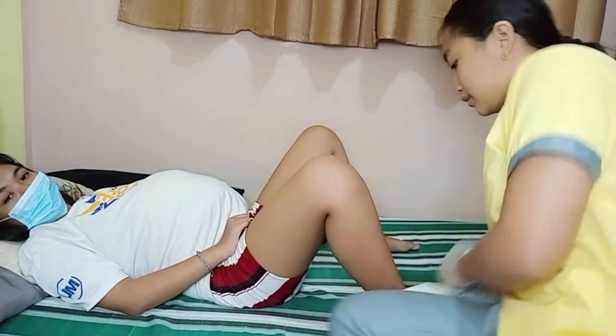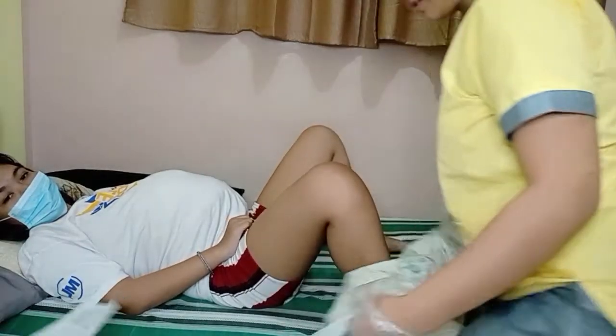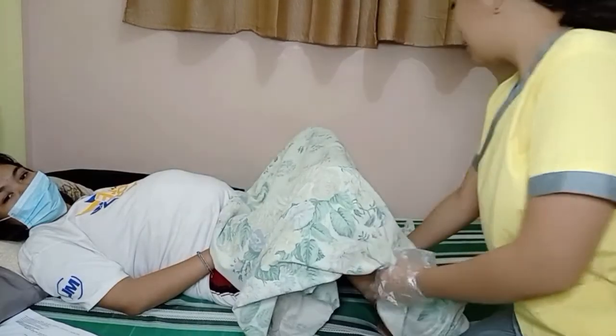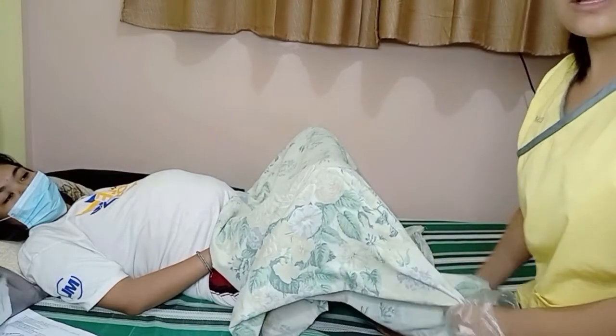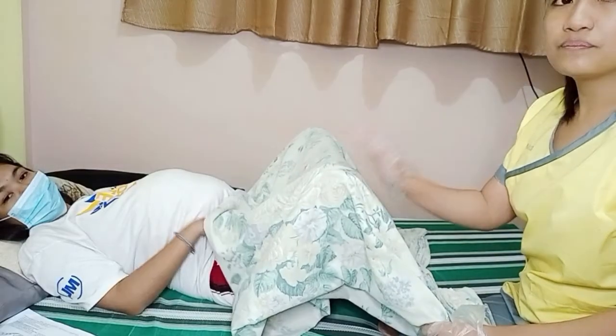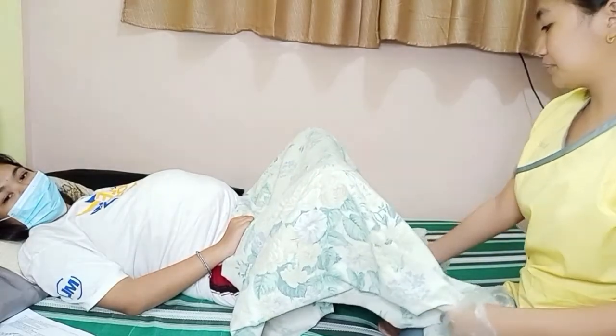After positioning the patient, drape the client and expose only the gynecological area. The purpose of this is to maintain the privacy of the patient and also to avoid awkward moments.